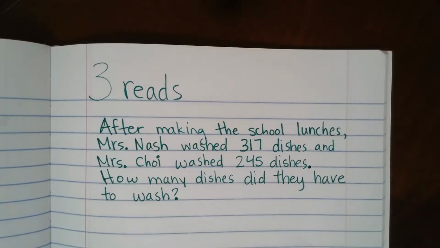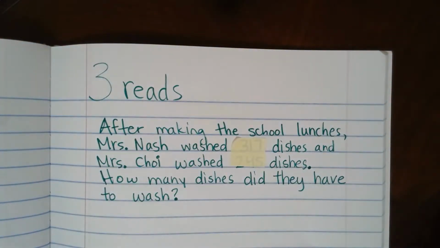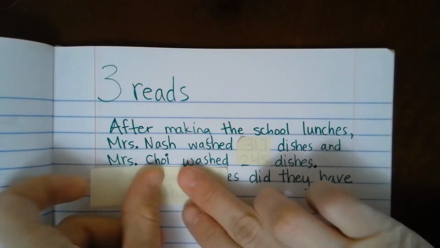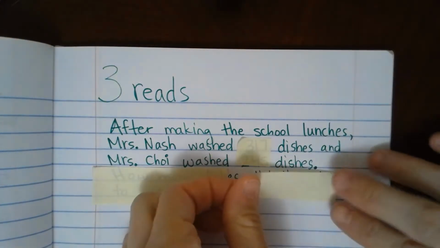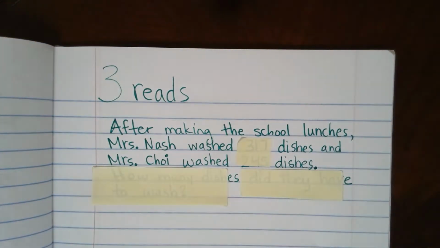Class, we have been learning the 3 reads. This helps students think about what's actually happening in the story problem without worrying about what to do initially. So we start by teaching the kids to, once they see a story problem, cover up the numbers, and also ignore the question at the end. Okay. So for the first read, they'll read it to themselves.